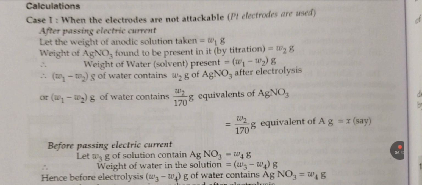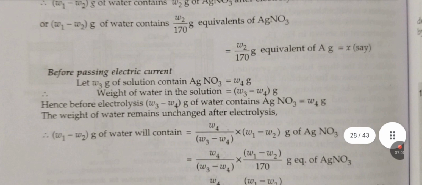W1 minus W2 gram of water contains W2 gram of AgNO3 after electrolysis, or W1 minus W2 gram of water contains W2 by 170 gram equivalent of AgNO3. W2 by 170 gram equivalent will equal X.